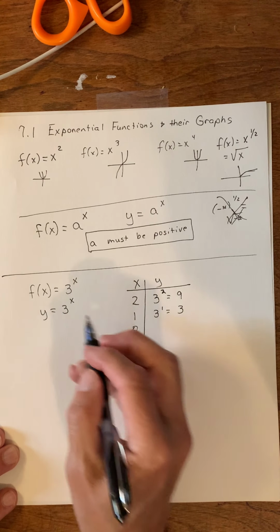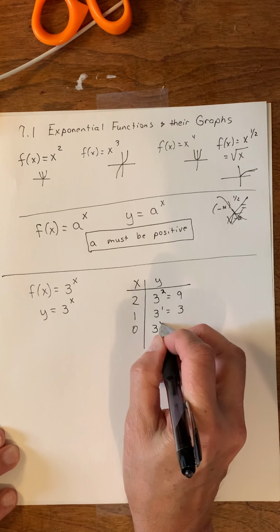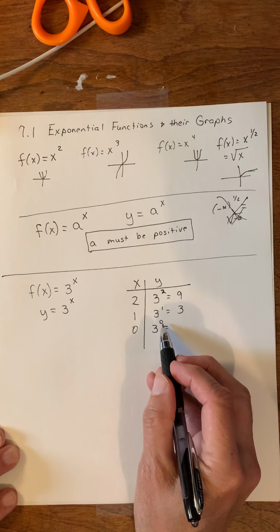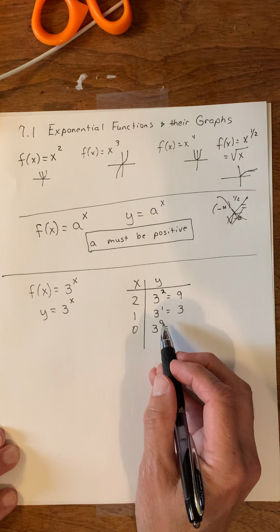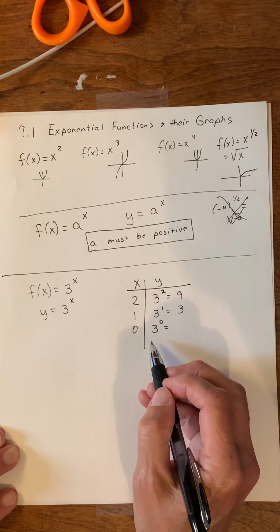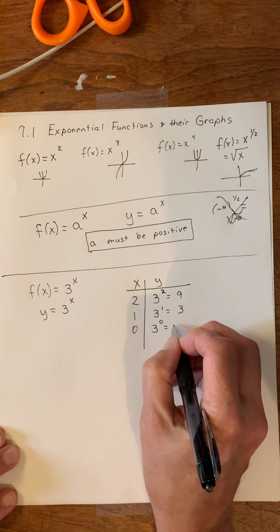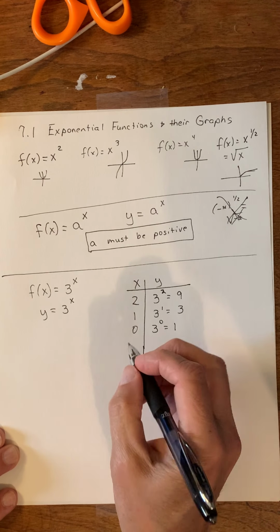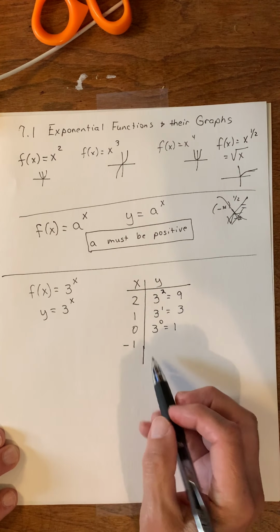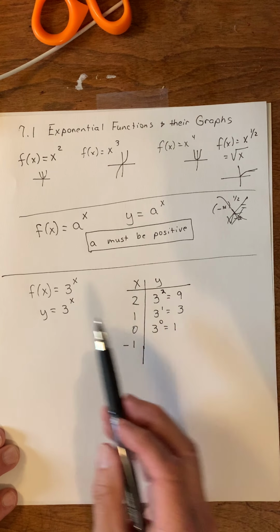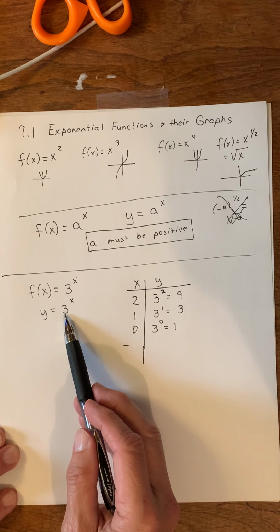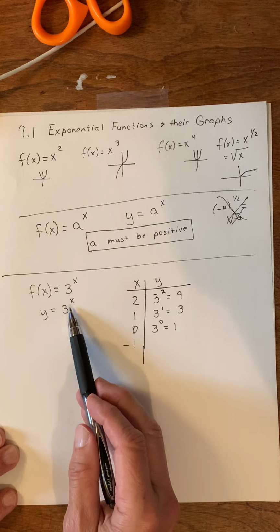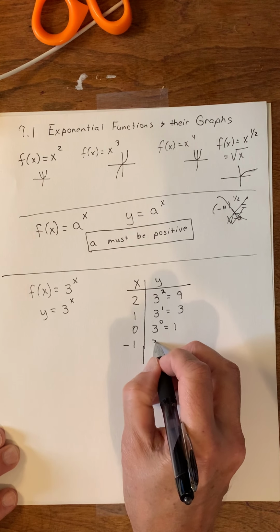y is going to be 3 to the 0 power. And I'm sure you haven't forgotten that 3 to the 0 power, 2 to the 0 power, 7 to the 0 power, any real number to the 0 power is going to be 1. All right, let's go -1. I can pick negatives for my x because I can find out what y is. y is going to be 3 to the -1 power.